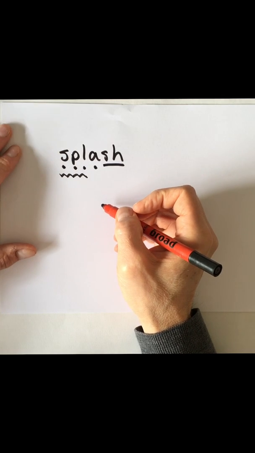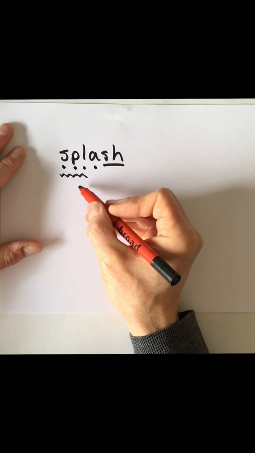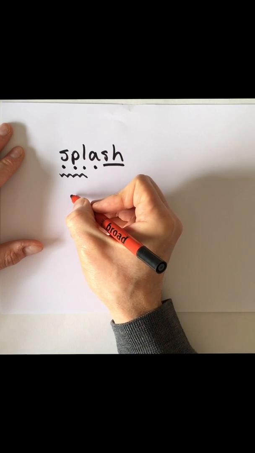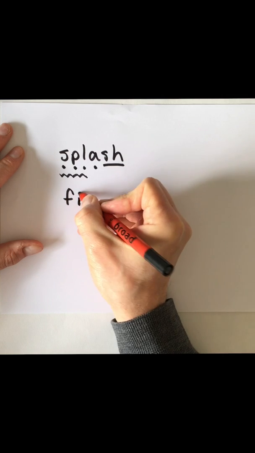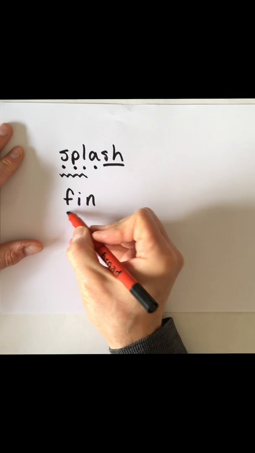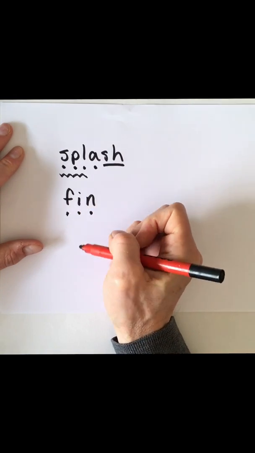Bit of advice on the E modified vowel as well. That's when the vowel sound in the word is actually changed by an E at the end. An example of that would be fine, for example. If I write the word fin on its own, that has your three sounds there, with the short vowel in the middle, i, for in.